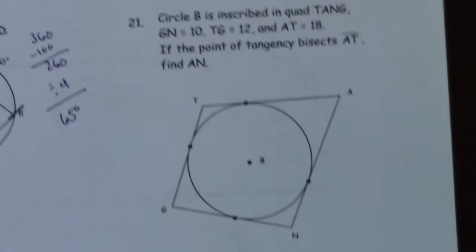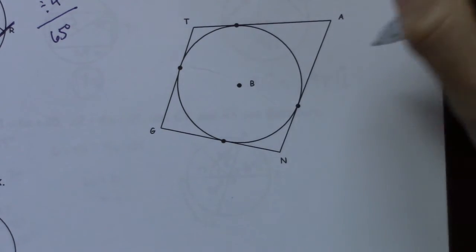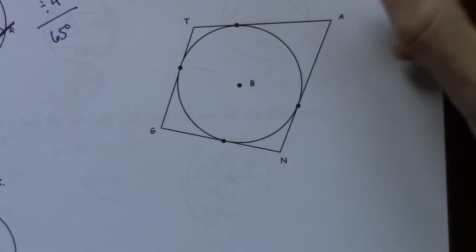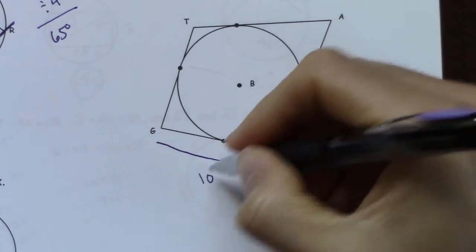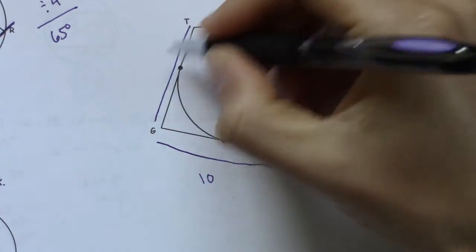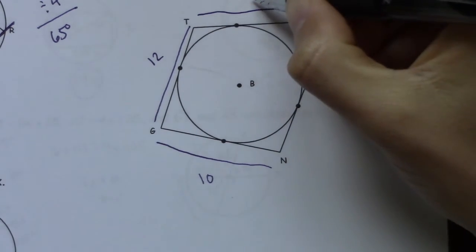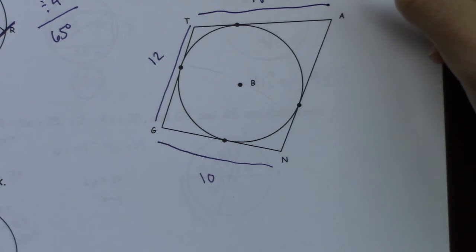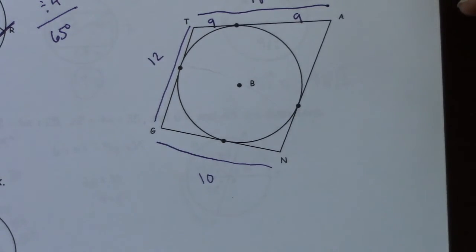21 has a little bit more going on. B is inscribed in the quadrilateral, so we've got a bunch of exterior points and tangents. We are told that GN is 10 and TG is 12 and AT is 18. If the point of tangency bisects AT, picture not drawn to scale apparently. So if the point of tangency bisects AT, find AN.